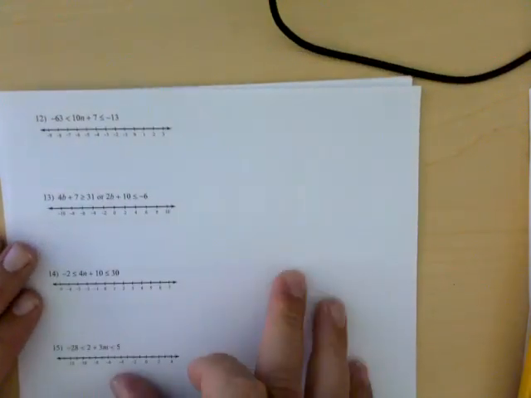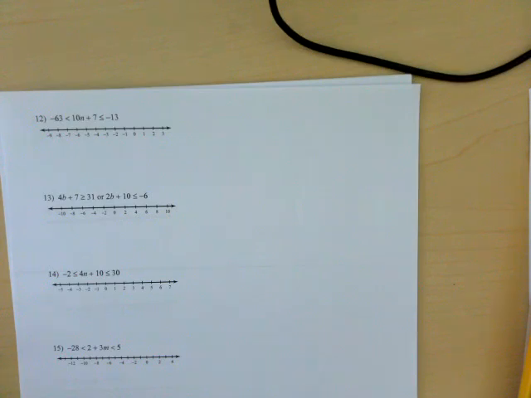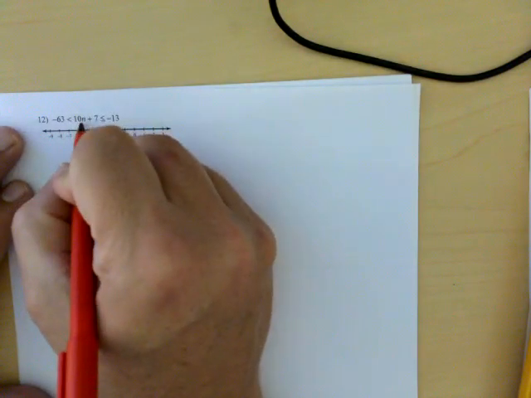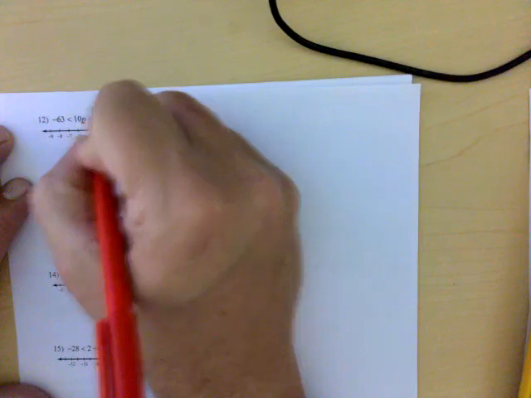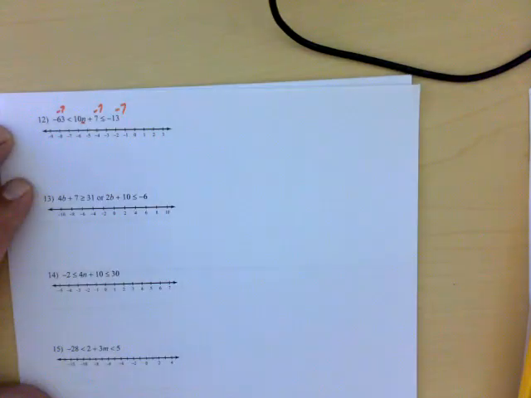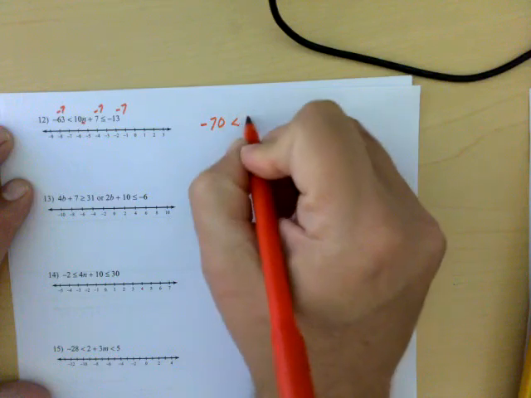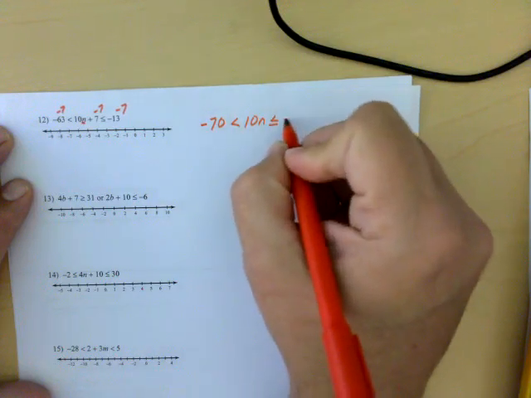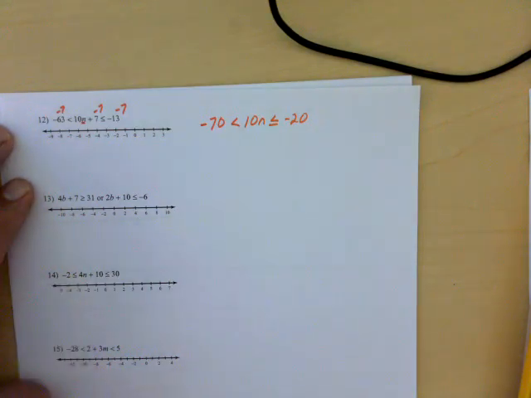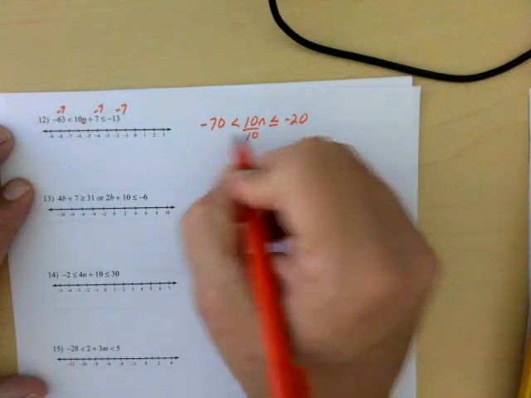Okay, our last page, actually second to last page. Again, a lot more practice problems than what will be on your test. So here we have a compound inequality, but it's an and statement. And so our job is to get the n all by itself. Okay, so to get rid of a plus 7, I need to subtract 7 on all sides. Okay, so this is going to be negative 70 is less than 10n, which is less than or equal to negative 20.